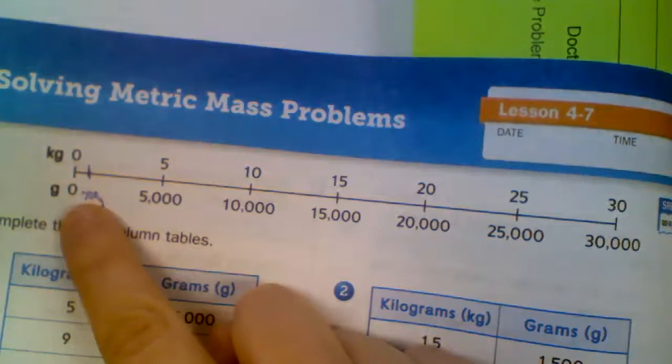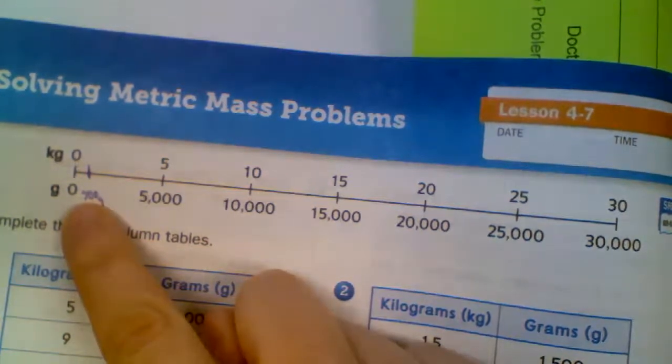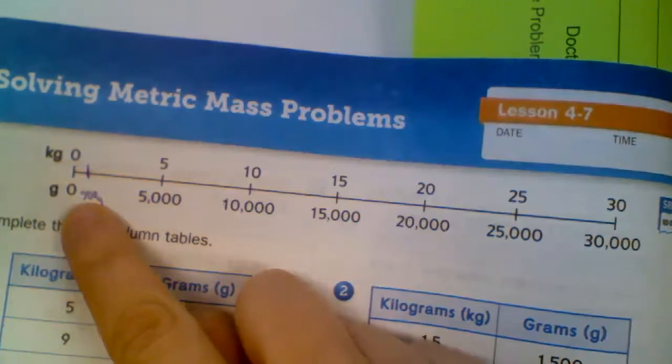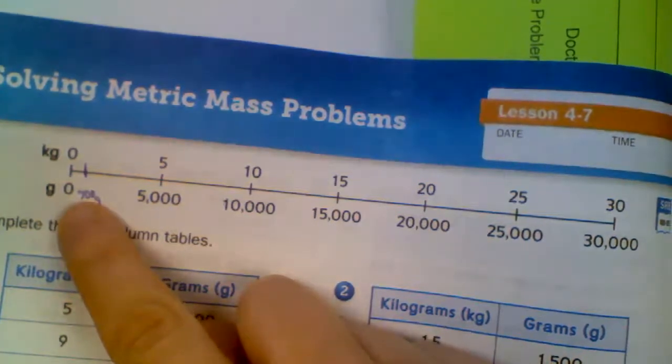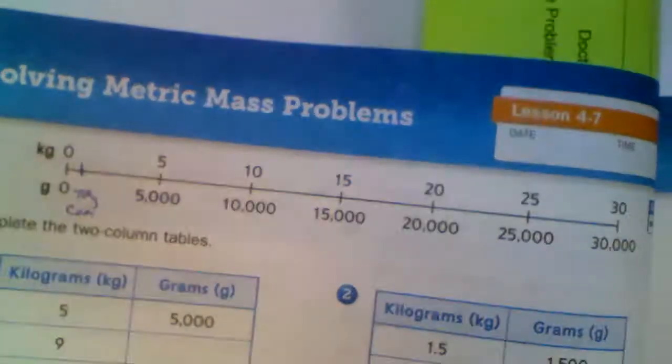So this is a guess. This is brand new information to you. So 400 is way off our charts. How much would a can of beans weigh, do you suppose? Okay, it would be 400 grams.